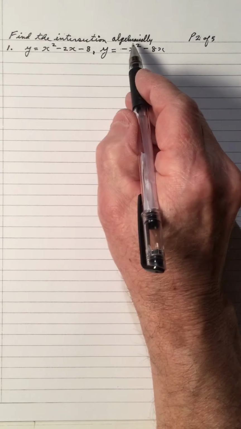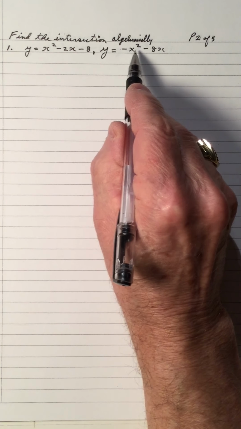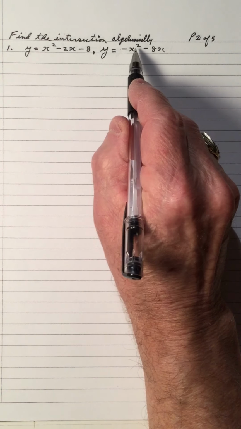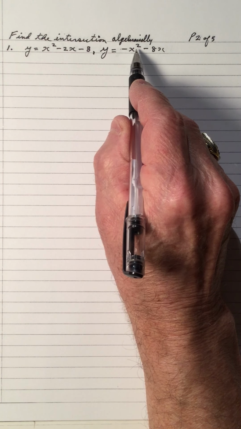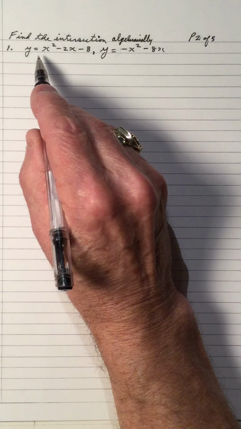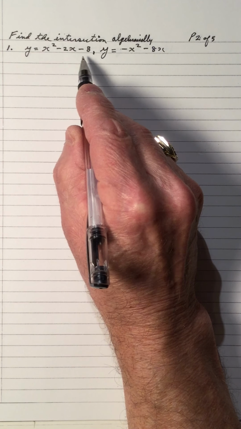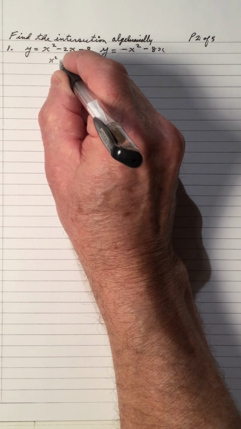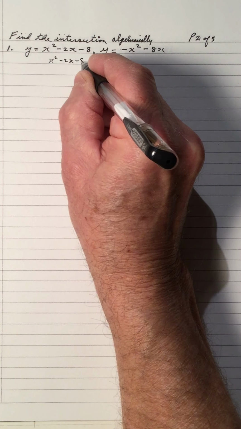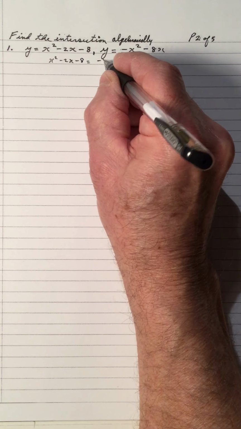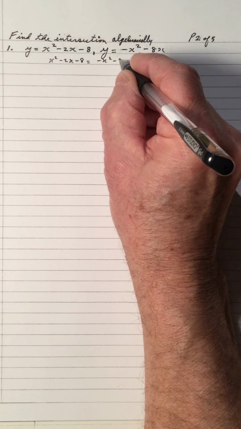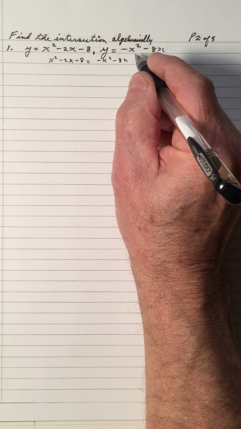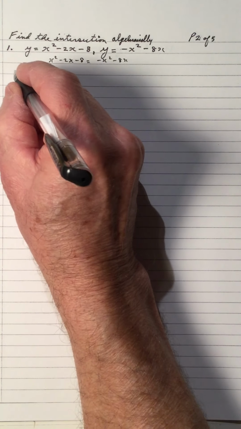To find the intersection algebraically of this system of equations, notice this one is a quadratic, x squared is the highest degree of a term, and it's in standard form. And we're going to solve, so we'll let x squared minus 2x minus 8 equal negative x squared minus 8x, because they're both equal to y, so they're equal to each other by the transitive property or substitution.